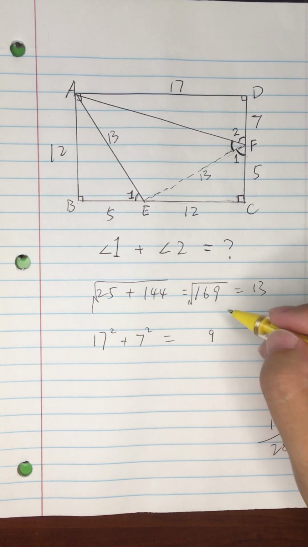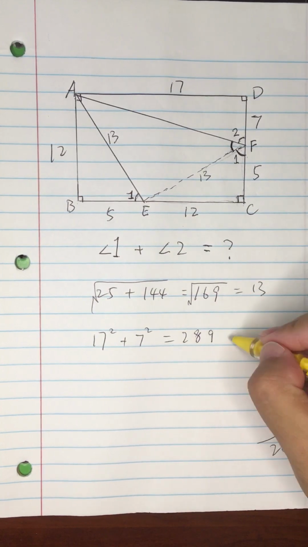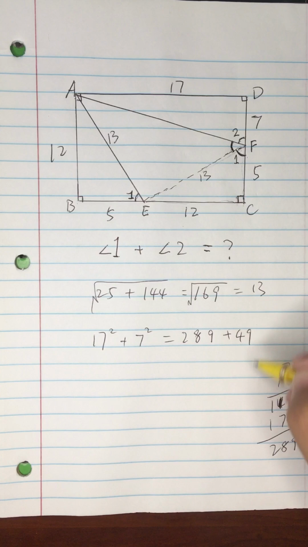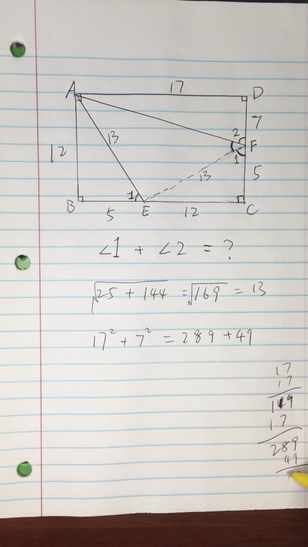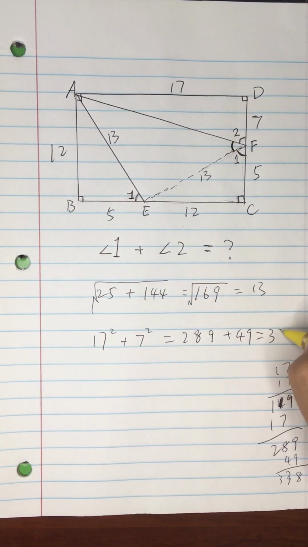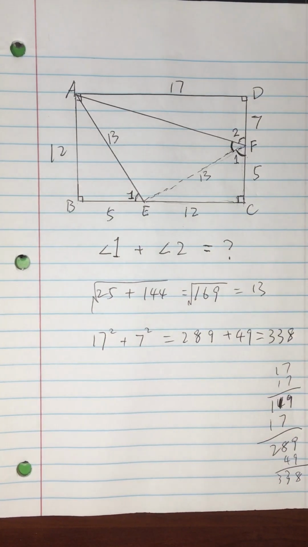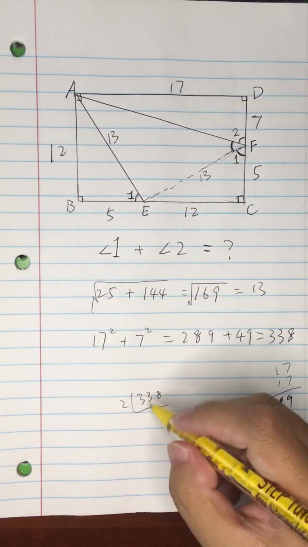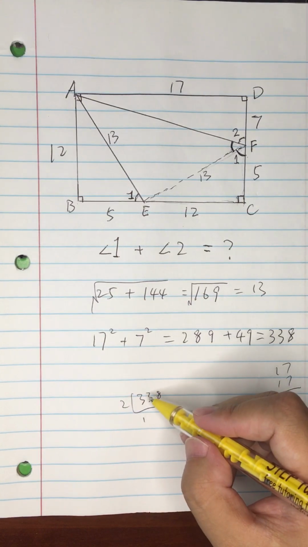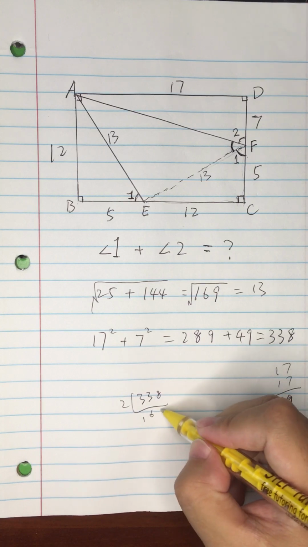So 289 plus 49 is 338, right? Let me try to factorize 338.